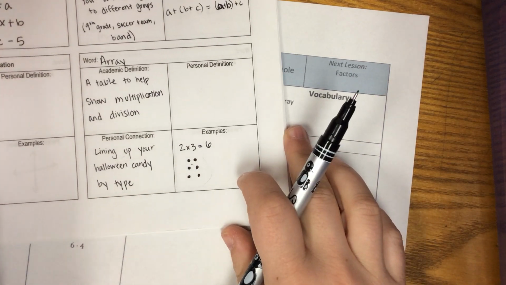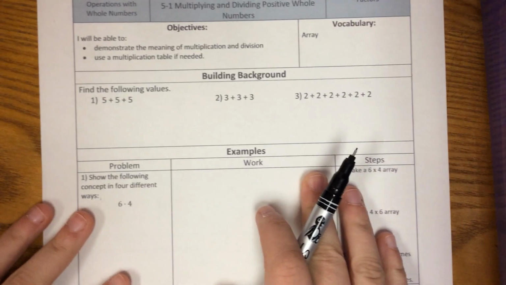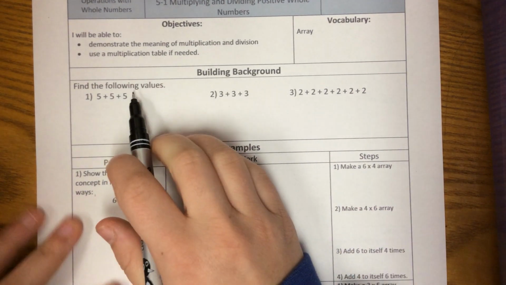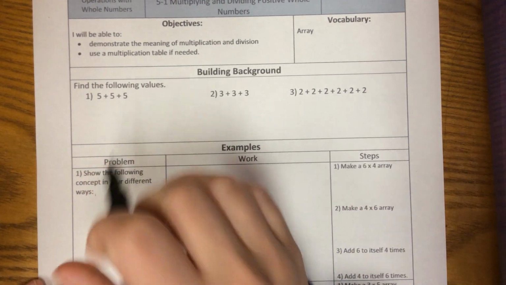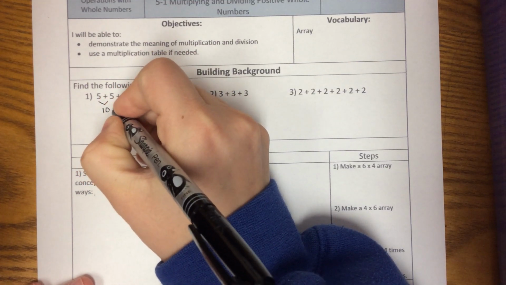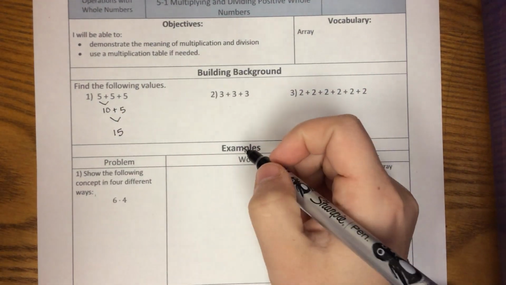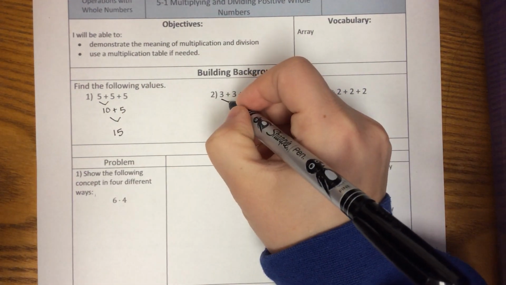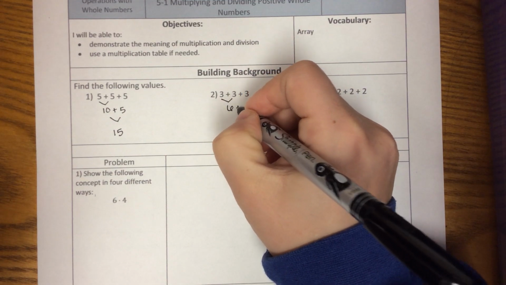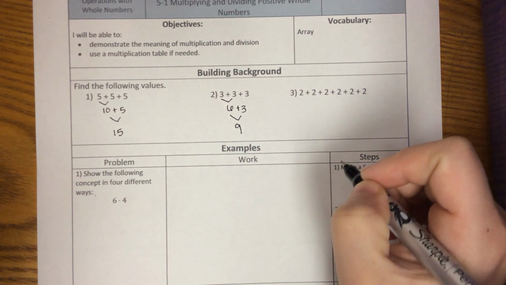Okay, going on to our notes. We're going to find the following values. So 5 plus 5 plus 5. We start left to right. 5 plus 5 is 10. Plus 5 is now 15. Okay, 3 plus 3 plus 3. So 3 plus 3 is 6, and then plus 3, we get 9.